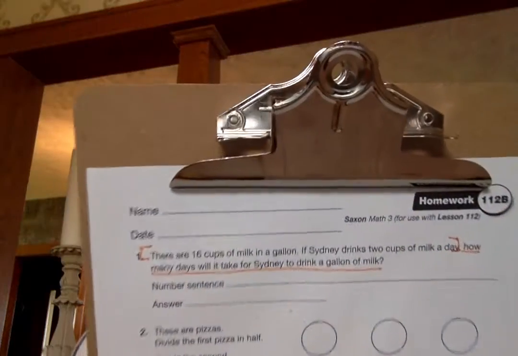All right, everybody have homework side 112B, and we're going to read number 1 together. Get ready. Read. There are 16 cups of milk in a gallon. If Sydney drinks 2 cups of milk a day, how many days will it take for Sydney to drink a gallon of milk? We're going to underline what we need to find out and bracket what we know.